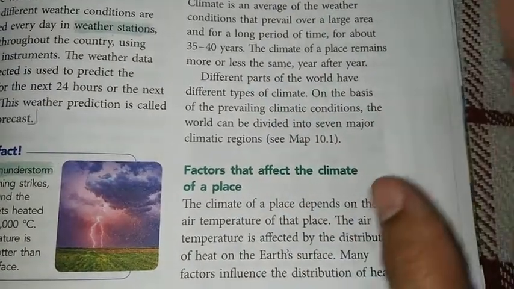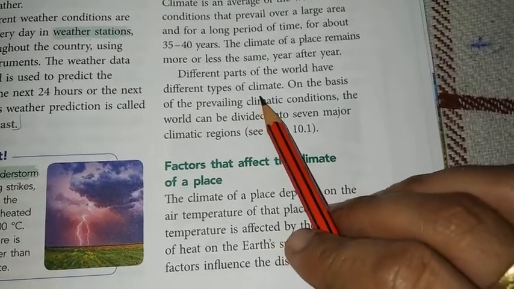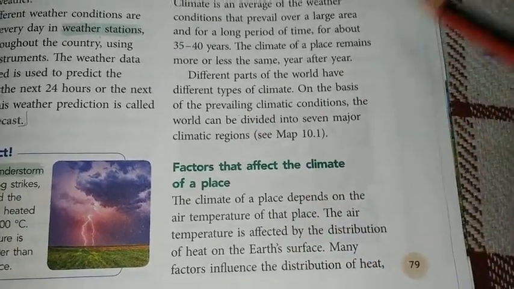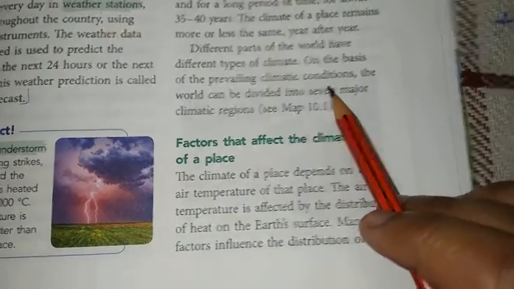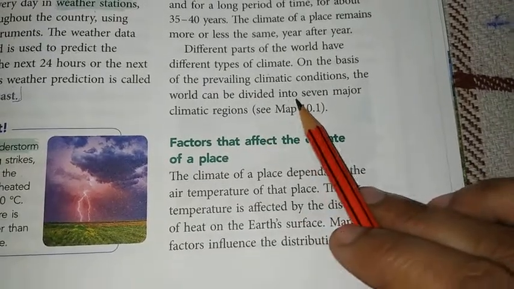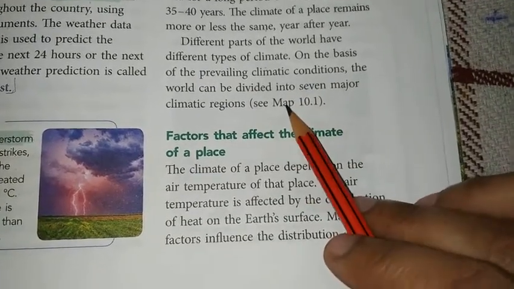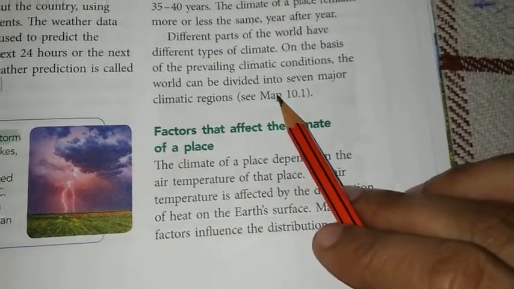Mostly the same, with little change. Different parts of the world have different types of climate. So, on the basis of prevailing climatic conditions, the world can be divided into 7 major climatic regions.